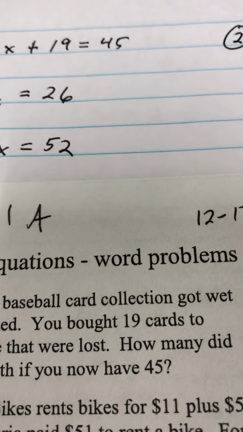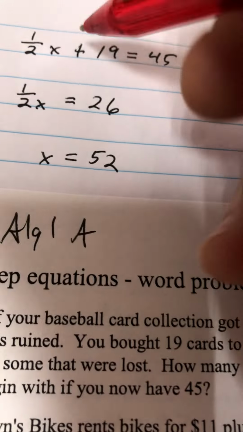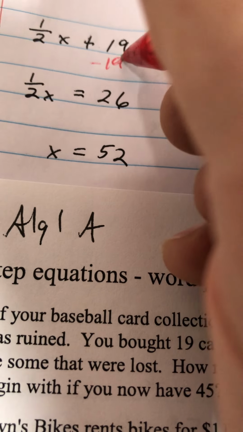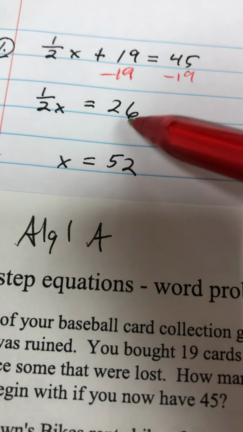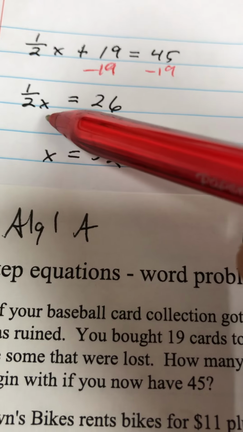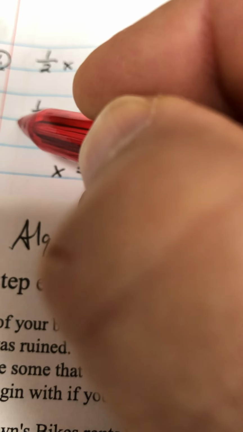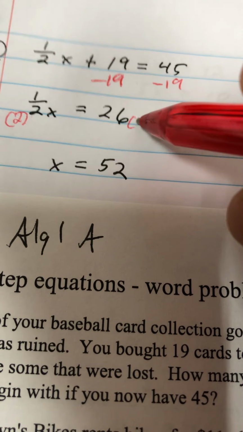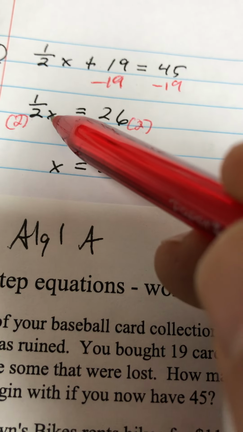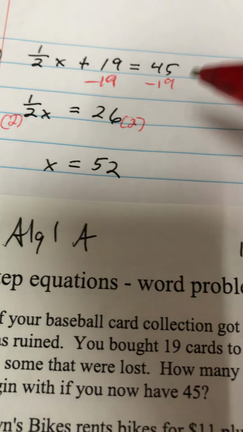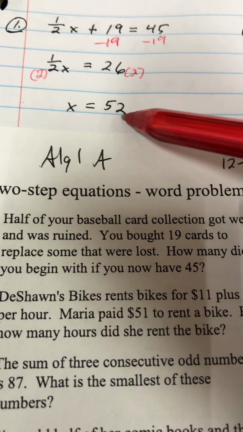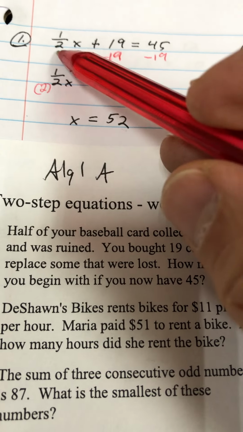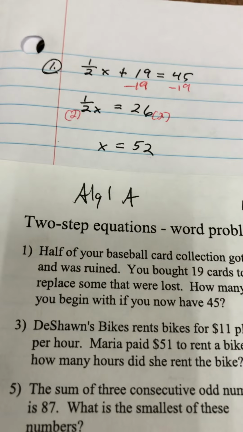So in red, I'm going to be writing my processes, what I'm doing. I subtracted 19 from both sides in order for me to get this. So these cancel out. That's why I did it, because I'm isolating the variable. And then I multiply by 2. So half multiplied by 2 gives me just x by itself. That's why I did it. And so what does x equal? 52. So this means I began with 52. I lost half of them, added 19, and that gives me 45 now. Makes sense.